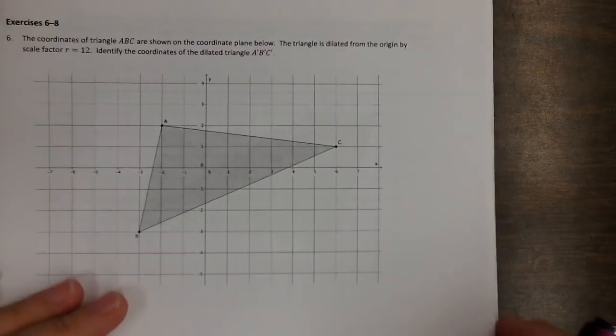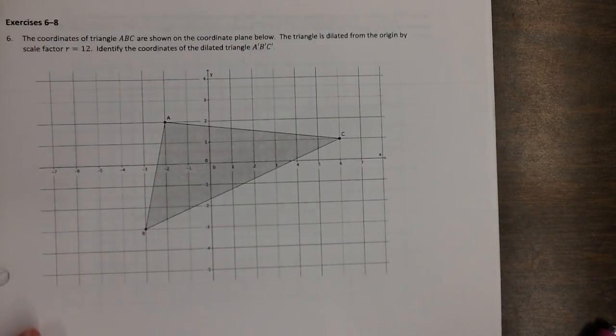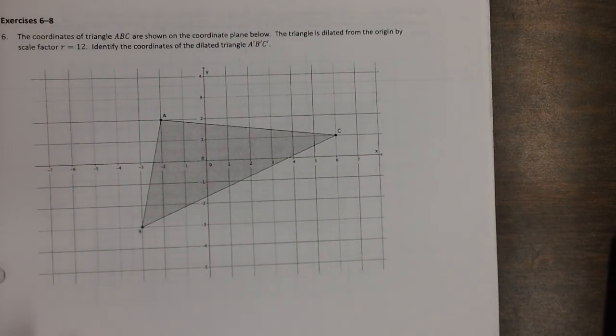And we're going to do exercise 6 together in your packet, and then I'm going to let you guys do 7 and 8, and then you will show me what you got before you get to move on. Okay, so the coordinates for triangle ABC are shown on the coordinate plane below. It is dilated from the origin with a scale factor of 12.